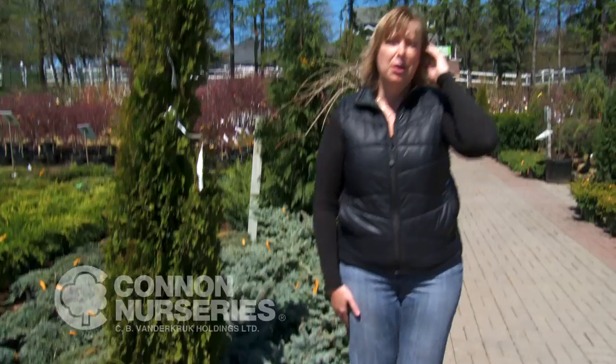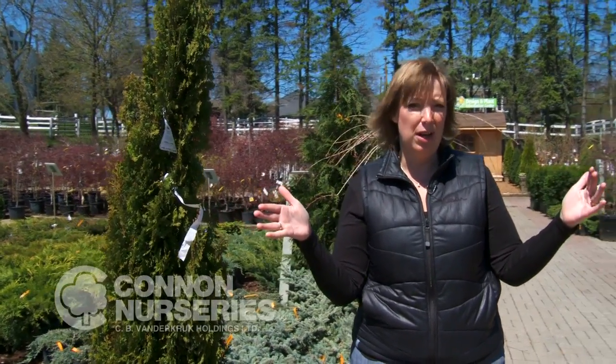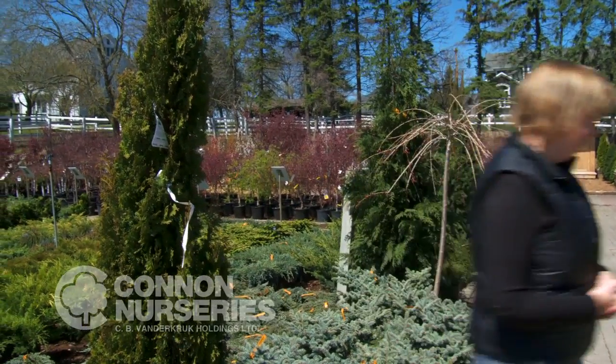Another thing you want to think about when you're looking at plants in your garden is how big it can grow when it's at its mature age. So you want to consider how much room you have to grow vertically, and also how wide you can let it grow as well. Now let's go take a look at some texture and color in your garden.